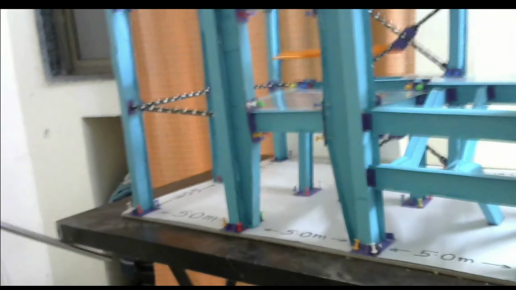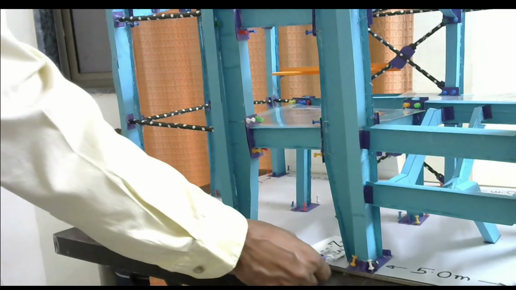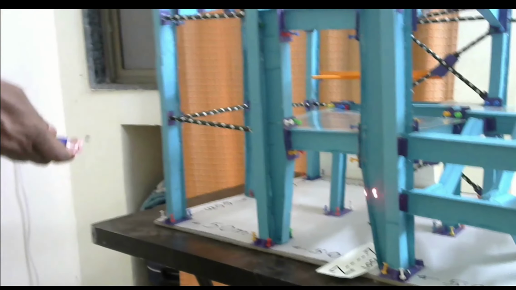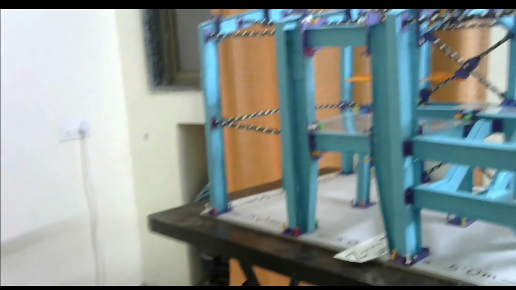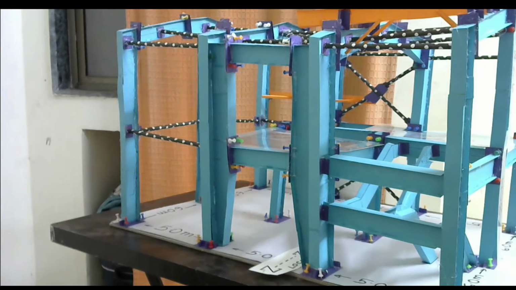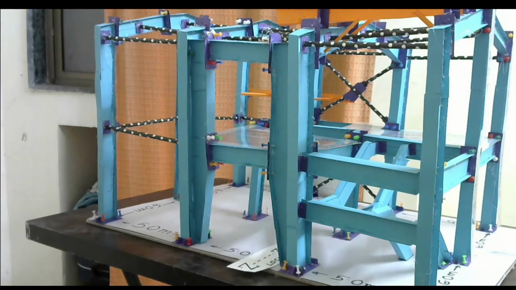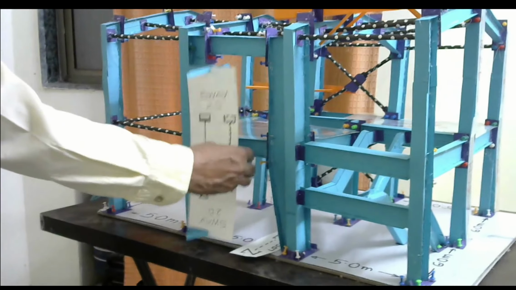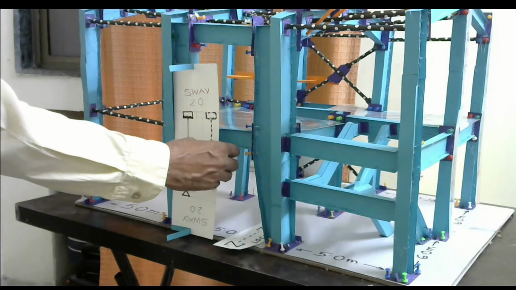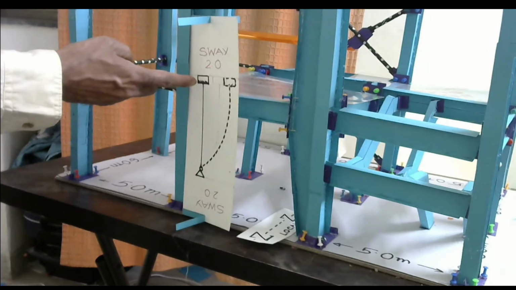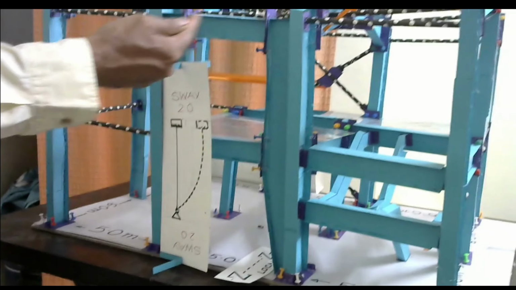Now let us come to the LZ parameter. This is the ZZ axis, local ZZ axis of this portal frame. Look, this is pinned at bottom, fixed at top, but the portal frame itself is a sway frame.